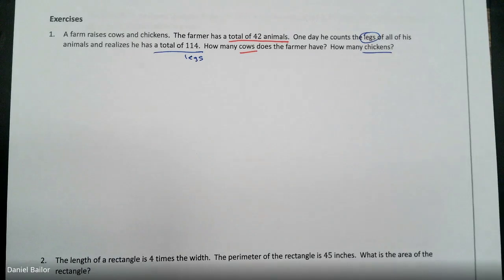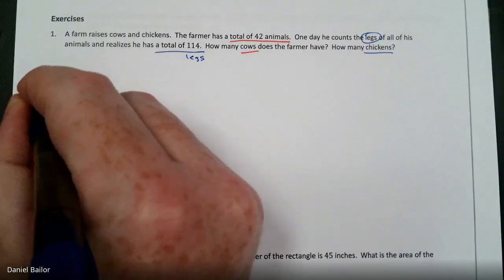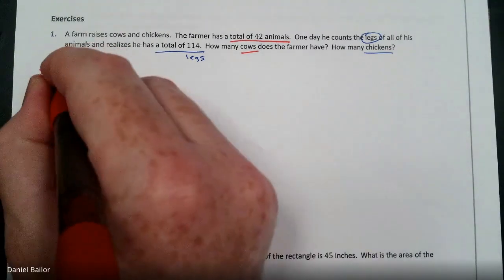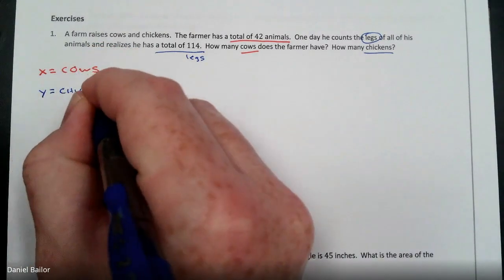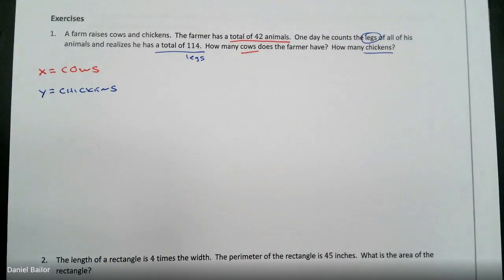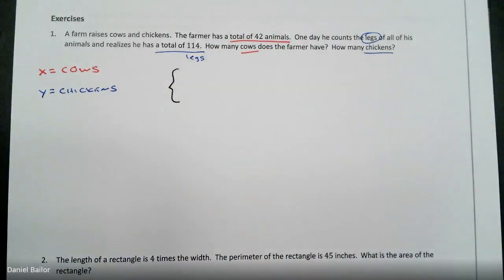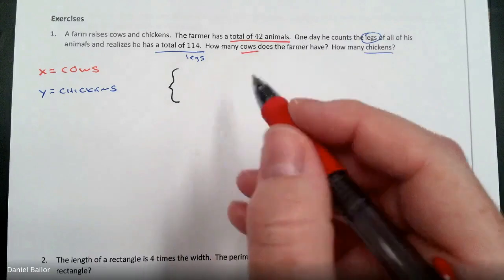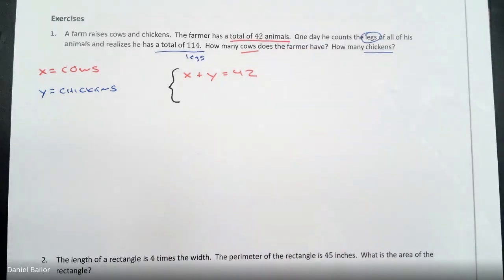Okay, so instead of counting the different animals, he just counts legs. This is kind of a weird farmer, but we can work with this. We can use the system of equations. First step is to choose x and y. So we're talking about cows and chickens, so let's do cows can be x, and chickens can be y. Now we need a system, 2 equations that talk about the farmer. Well, first we know he has a total of 42 animals. So we know his cows plus his chickens equal 42.